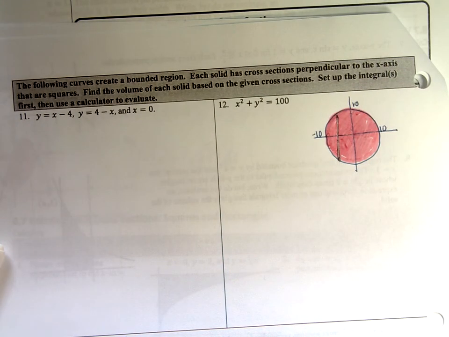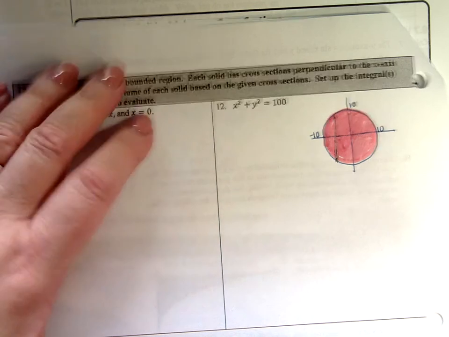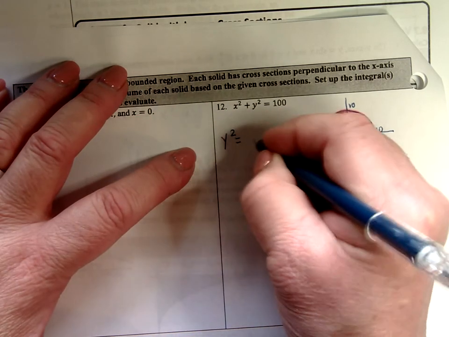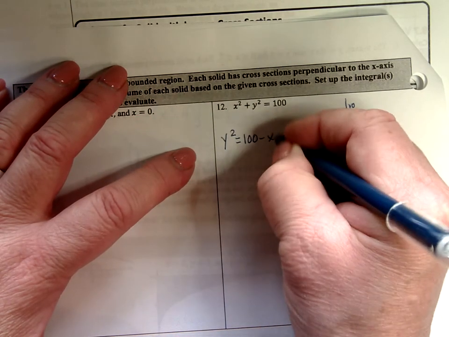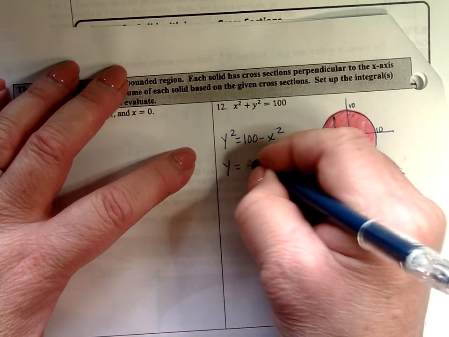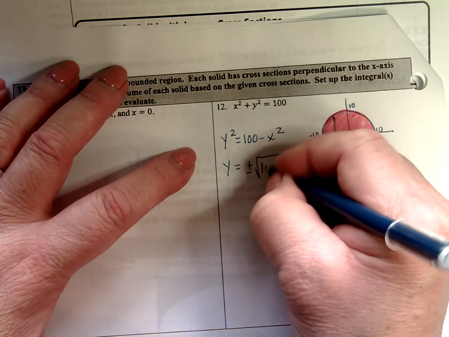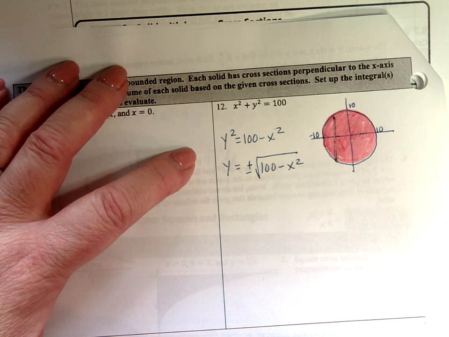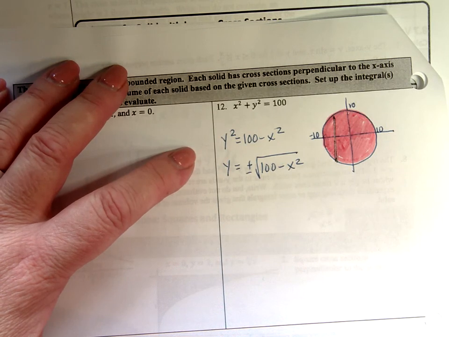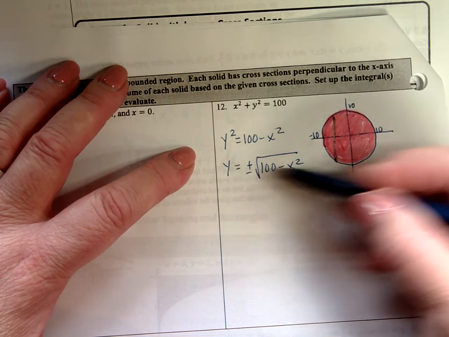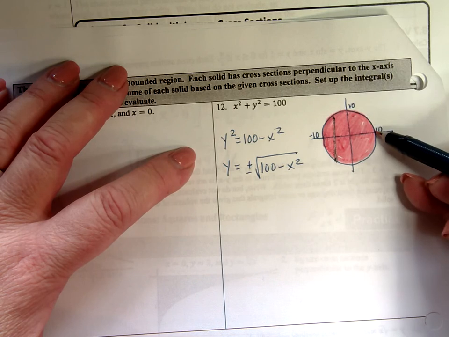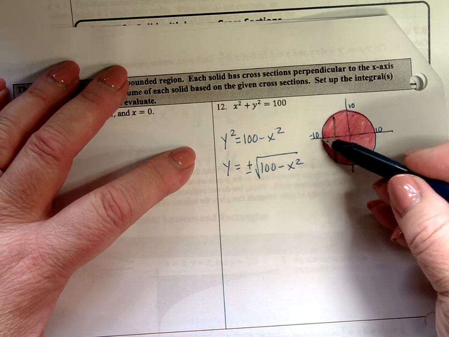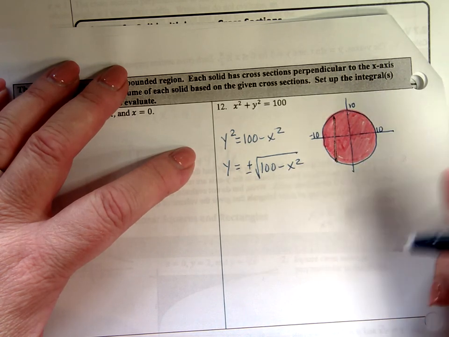I need this in a y equals. So y squared equals 100 minus x squared. So y equals plus or minus the square root of 100 minus x squared. The story with this guy is you need both the plus and minus because the plus is the top of the circle and the minus square root part is the bottom of the circle. You need both parts.